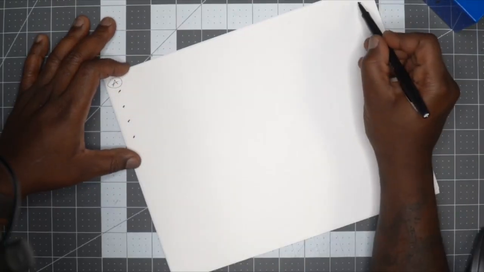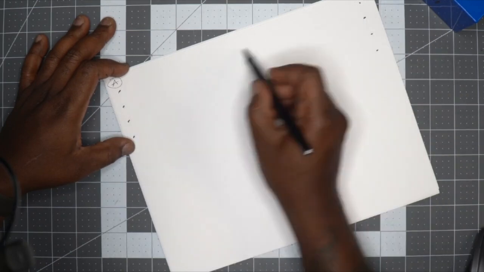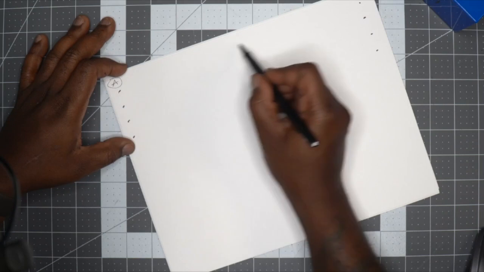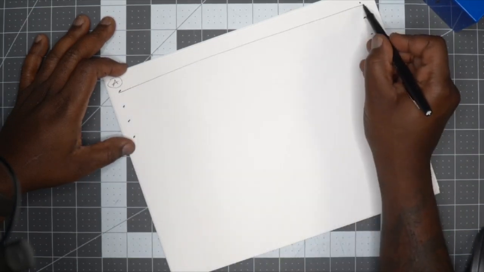So let's start with our straight lines. And this motion that I'm doing is called ghosting, or hovering over the page. I'm telling my muscles what I want to do and then I'm going to execute. So let's go ahead and start here. Just like that.